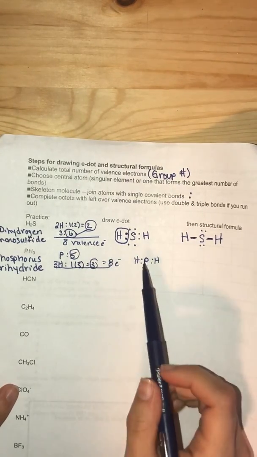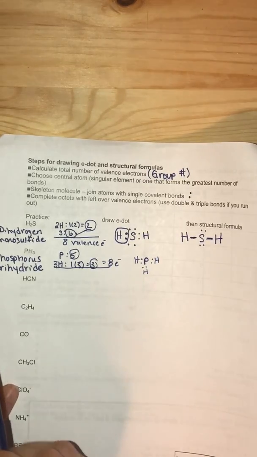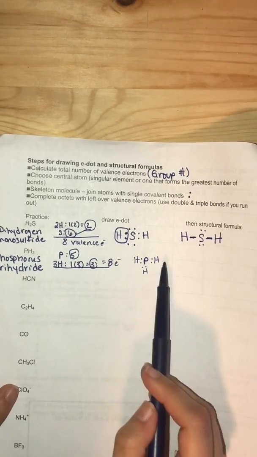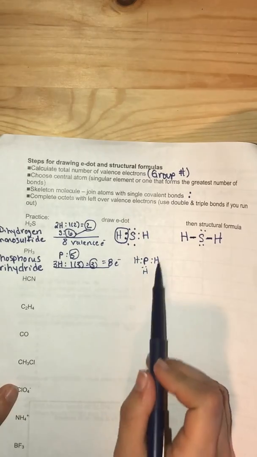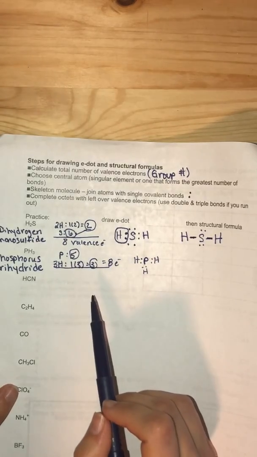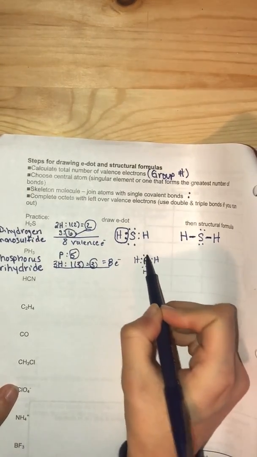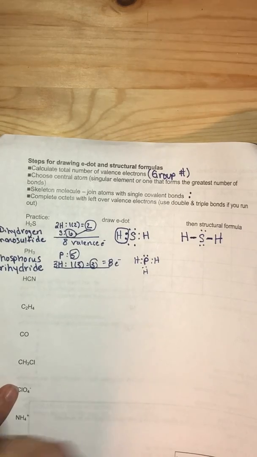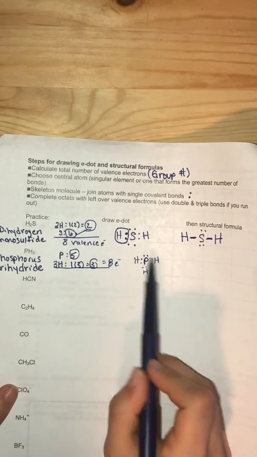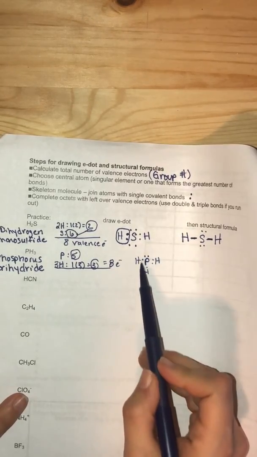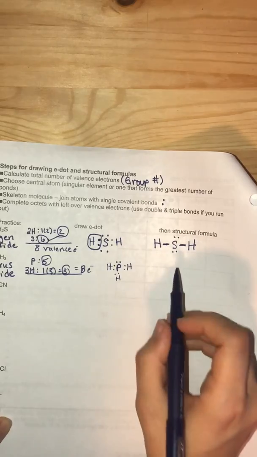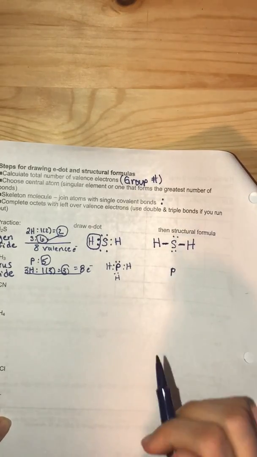We need 8 valence electrons, and right now we only have 6. 1, 2, 3, 4, 5, 6. So the 4th step says to complete octets with leftover valence electrons, and we're going to look at the outside atoms first before moving to the central atom. All of these outside atoms are hydrogen, and they only need 2 valence electrons, so we don't need to do anything there. So now we can move to the central atom and add those leftover electrons around it. And now we have 1, 2, 3, 4, 5, 6, 7, 8 valence electrons, and everything is stable. So we turn those shared pairs of electrons, which are right here and right here and right here, and we turn those into single covalent bonds with P, our phosphorus, as our central atom still.